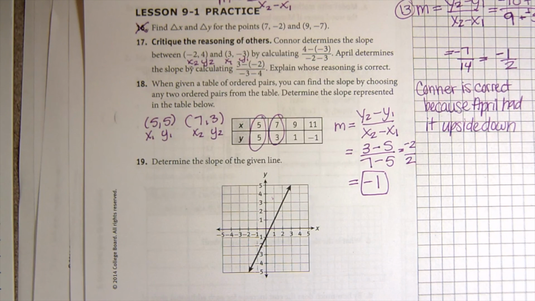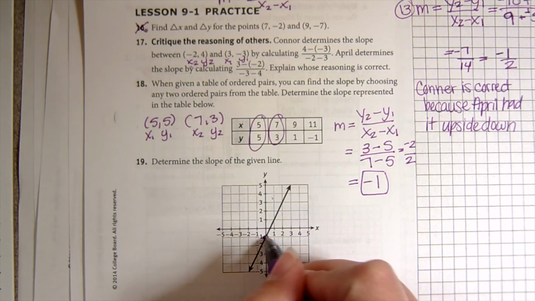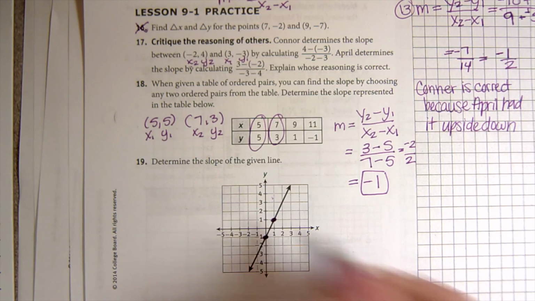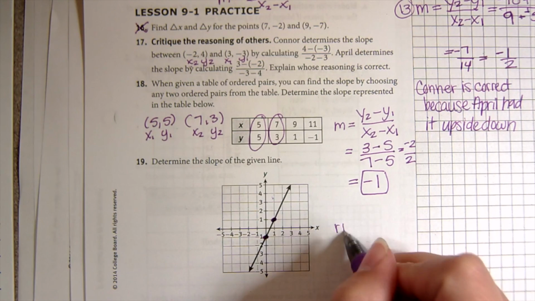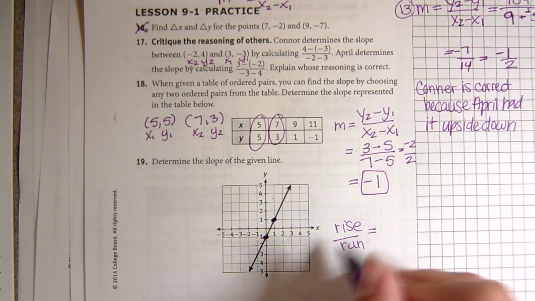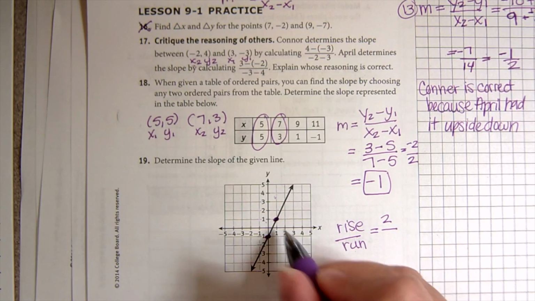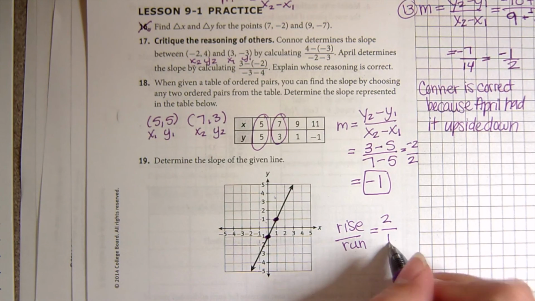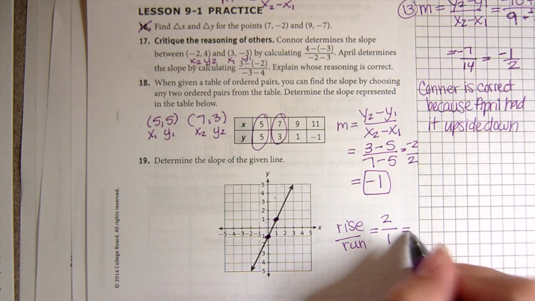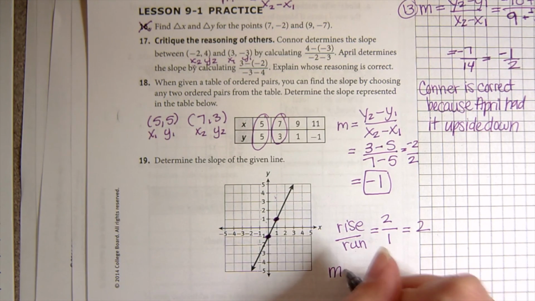And then the last one, we look at this graph and we have to determine the slope. So we find 2 pretty points. So we could do this point right here and this point right here. So remember we're looking for the rise over the run. How far up does it rise? 2. And how far over does it run? 1. Which reduces to 2. So the slope equals 2.